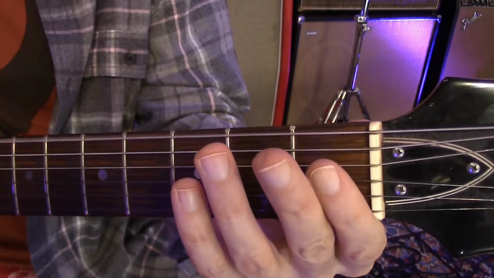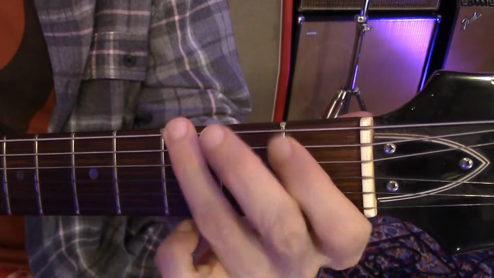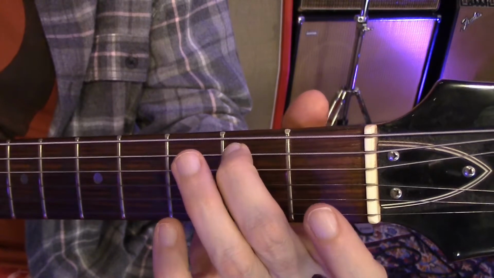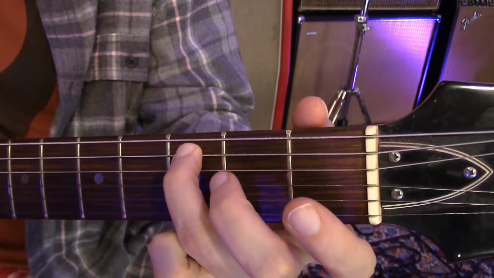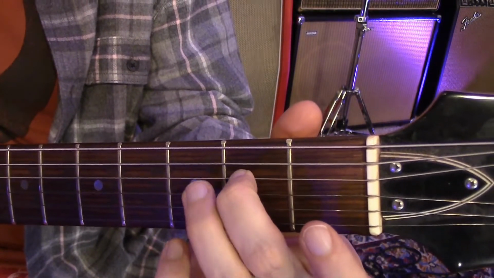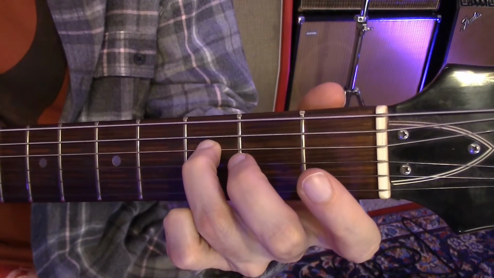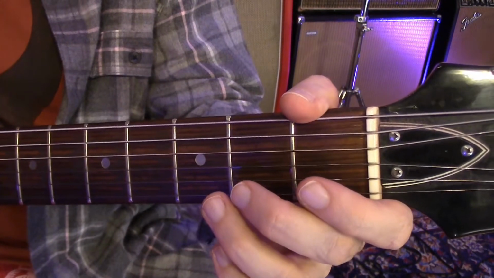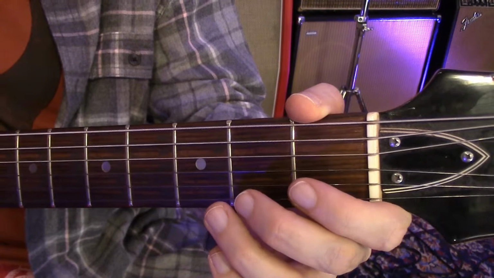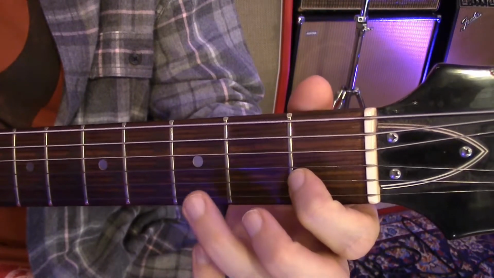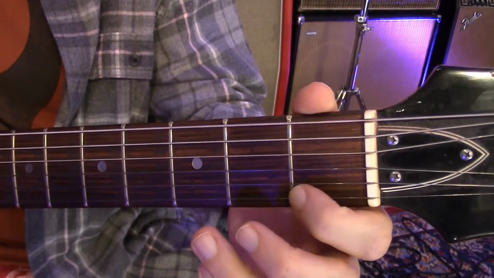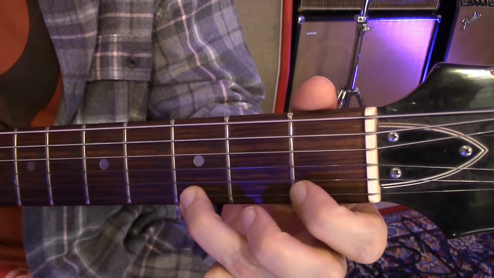We've got open E, F 1st fret, G on the 3rd fret, open A, B on the 2nd fret, C on the 3rd fret, open D, E on the 2nd fret, F on the 3rd fret, only 2 notes on the G string, open G, 2nd fret, on the B string we've got open B, C on the 1st fret, D on the 3rd fret, high E, F on the 1st fret, G.